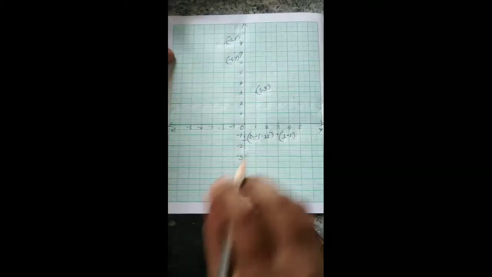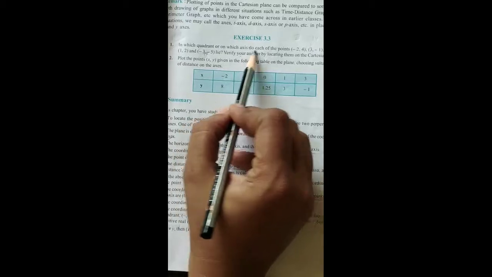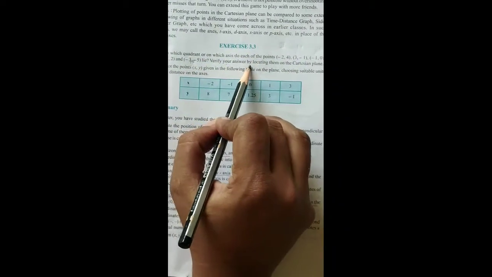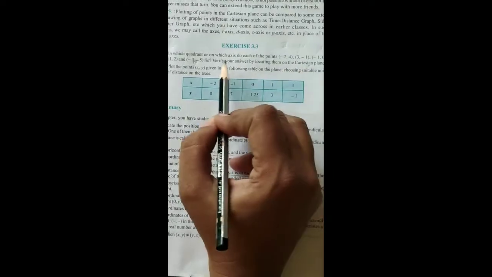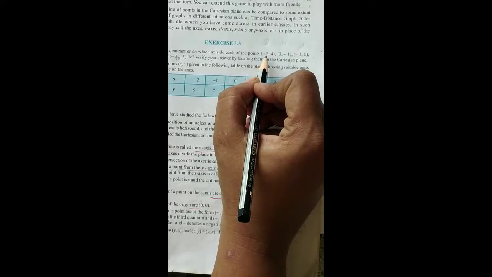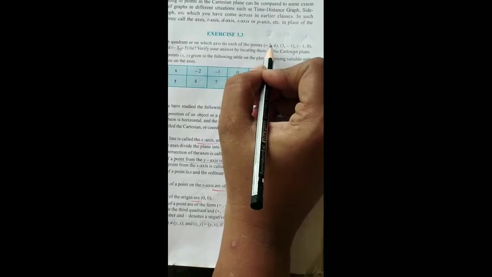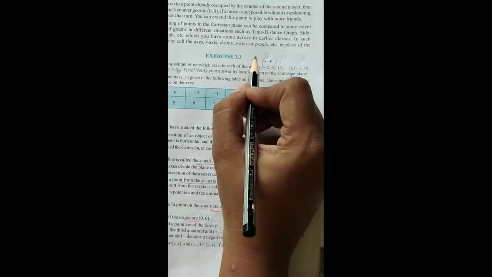Okay, understood? The next question is: in which quadrant or on which axis does each of these points lie? Verify your answer by locating them in the Cartesian plane. First we have to find in which quadrant these points lie. Here the point is (-2, 4). See children, -2 is minus and 4 is plus. A minus and plus number is in which quadrant?